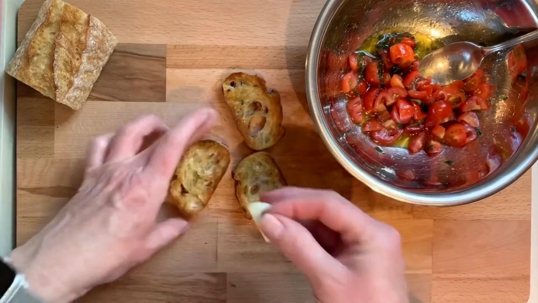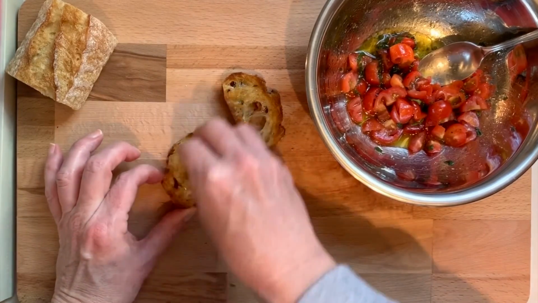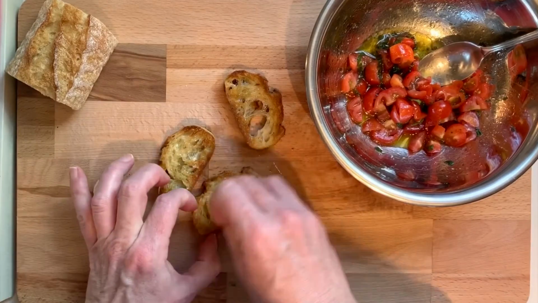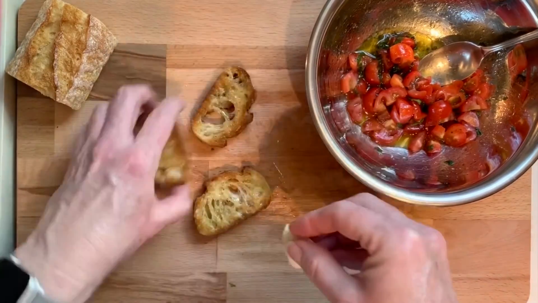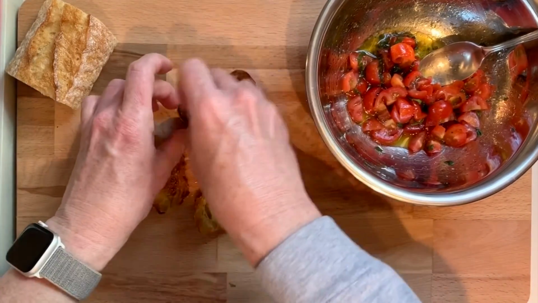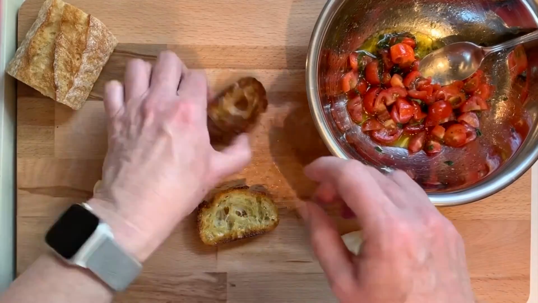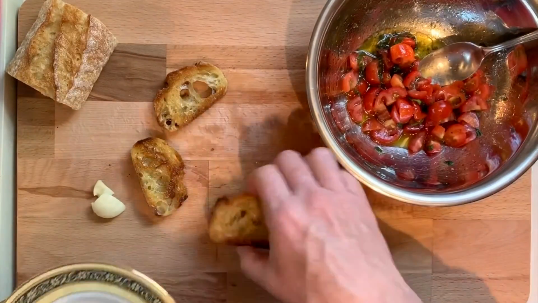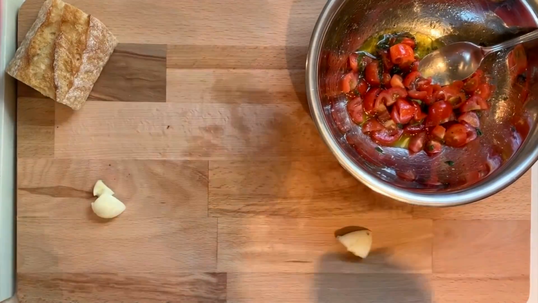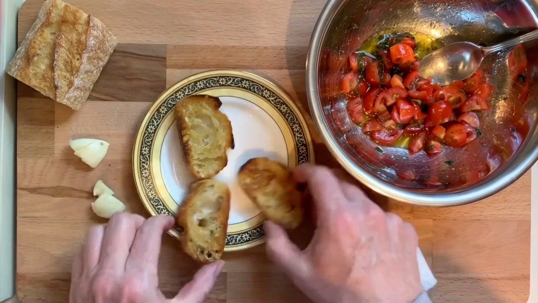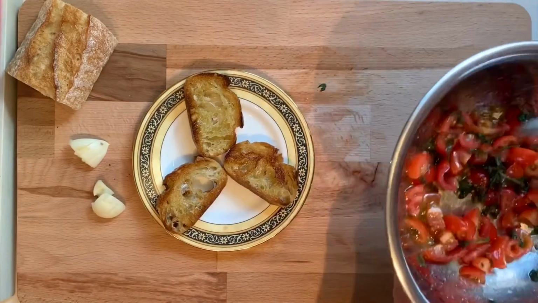So the garlic clove I've cut in half. I take the garlic and I rub the garlic on the crouton, which to me gives it a much better and subtler garlic flavor than putting minced garlic in the actual mixture. I think it's a better flavor. It's like garlic toast without the chunks of raw garlic.